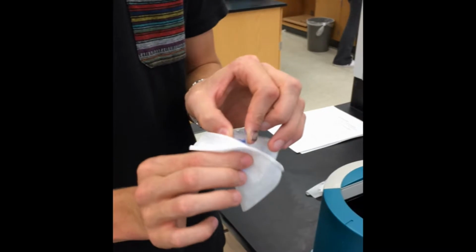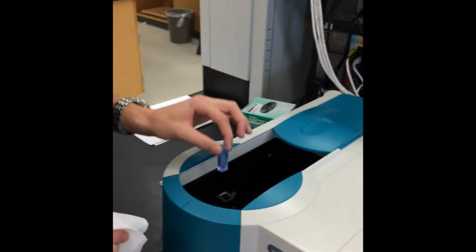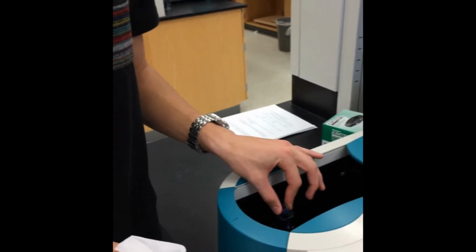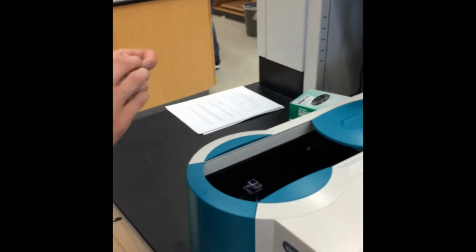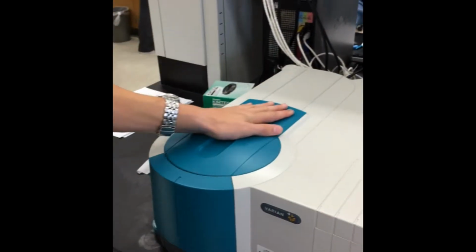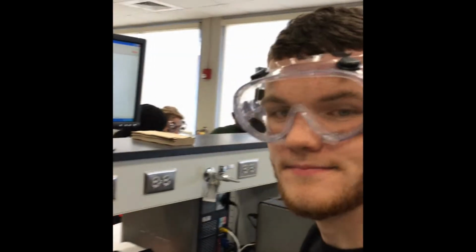Once again, he's going to wipe the sides of the cuvette. He's going to insert dilution 1. Yes, save my flash drive. In. He might also want to.